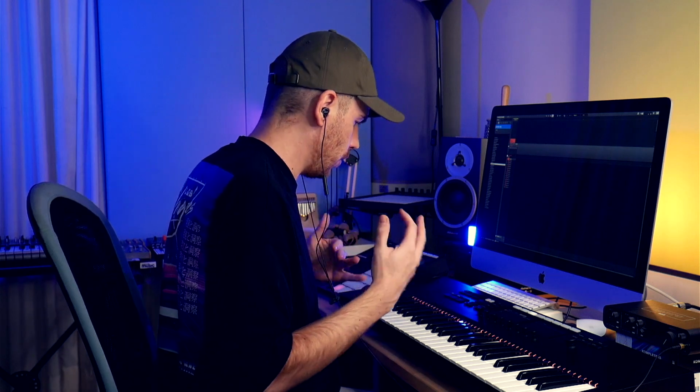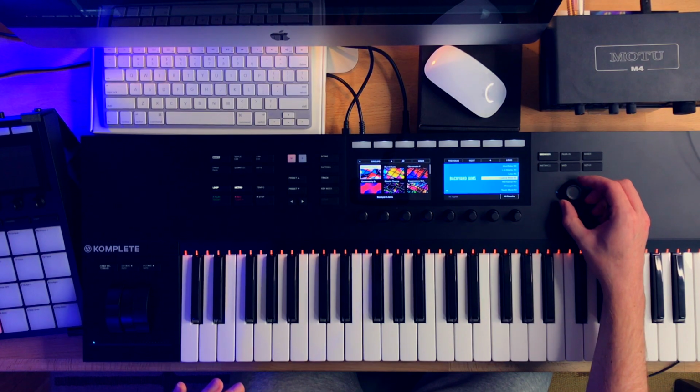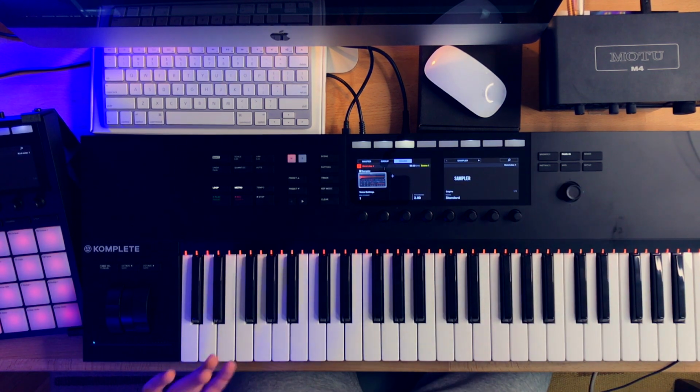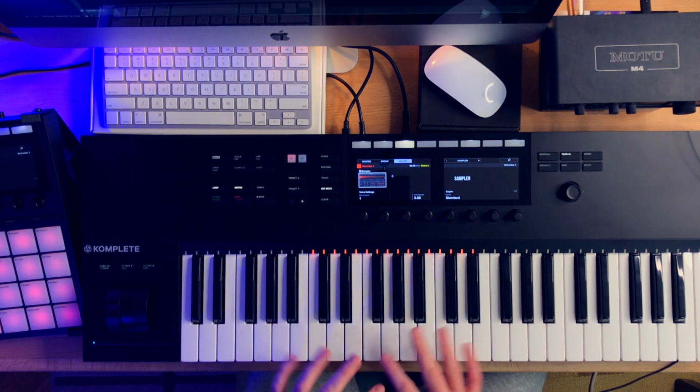Okay, so starting from an empty project now, let's see how it all works in practice. Going to the browser, and I'm gonna load this kit from Backyard Jams. Press down the encoder to load it, and it's now loaded in group A. I'm gonna press the key mode, so I have all the drums spread out on the keys.